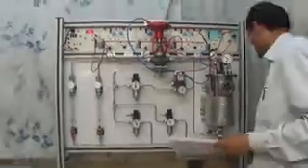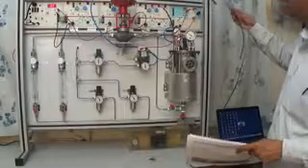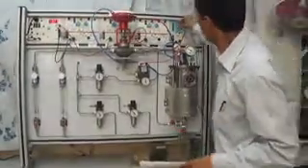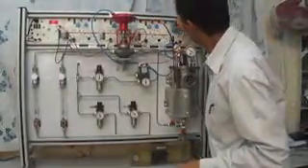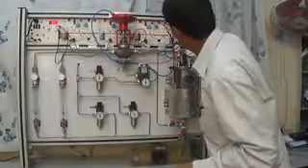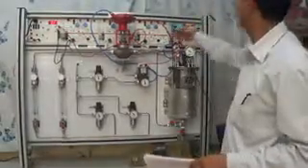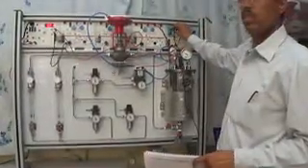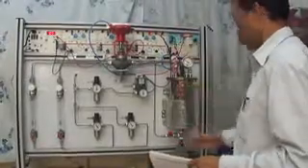Connect the computer interface card to USB.